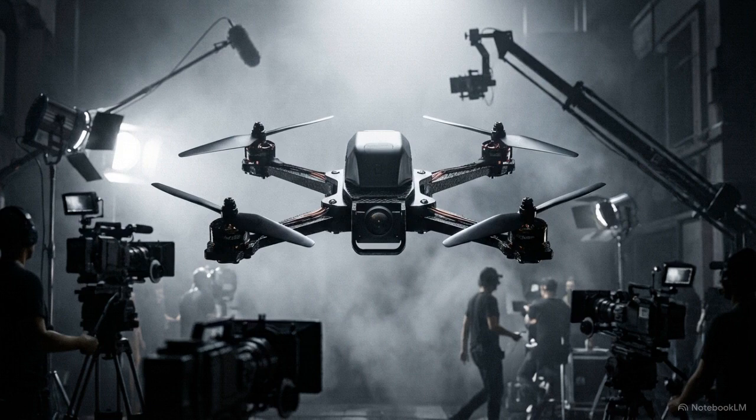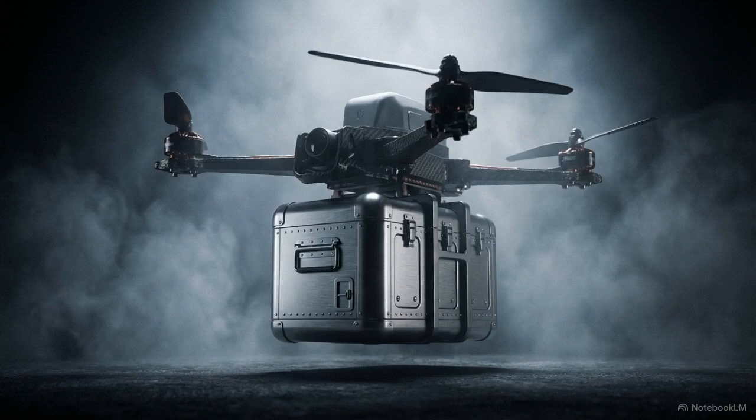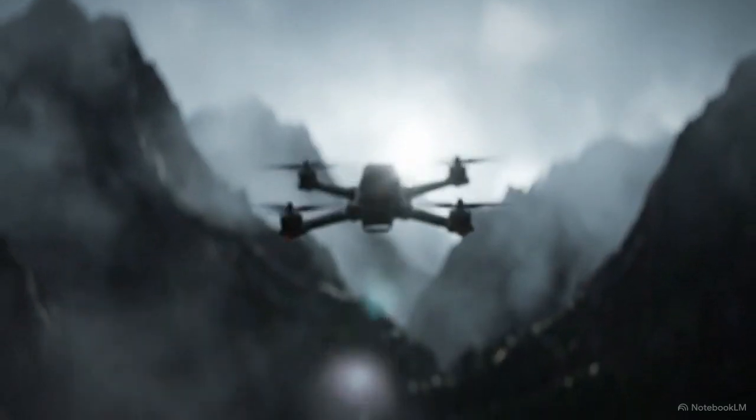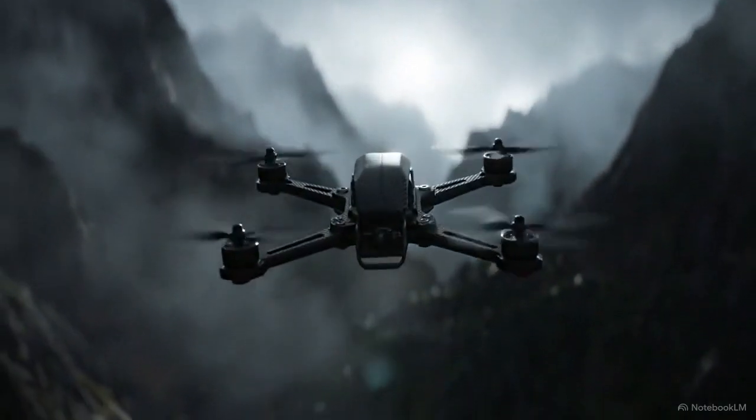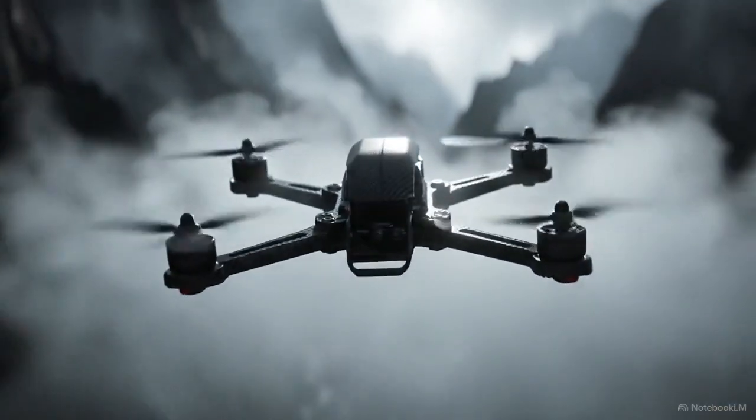Drones are everywhere today, shooting movies, inspecting wind turbines, and delivering packages. But if you look closely at how a quadcopter is built, its physical design presents a mechanical problem that should make flight impossible. Look at this 3D wireframe.